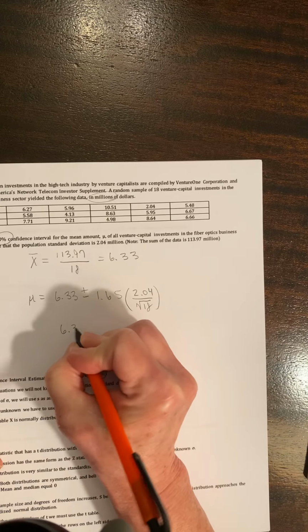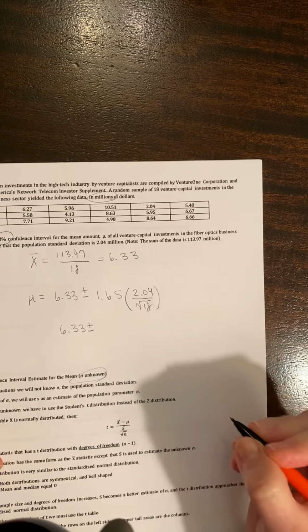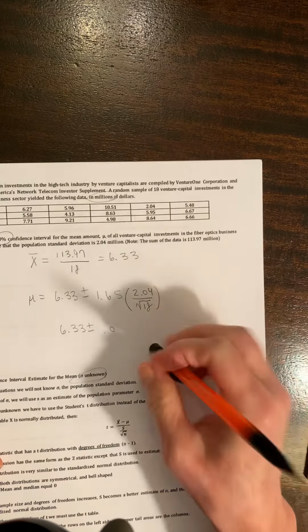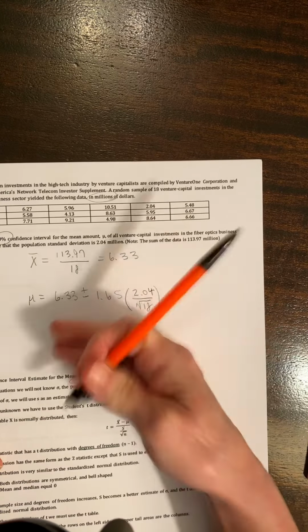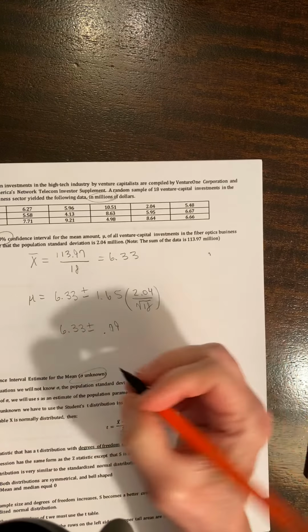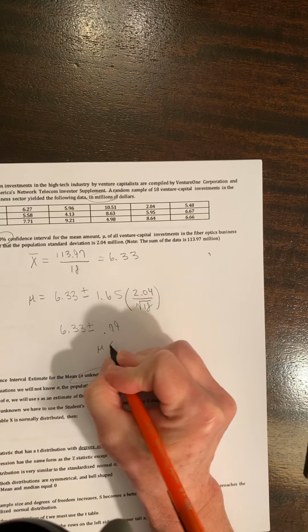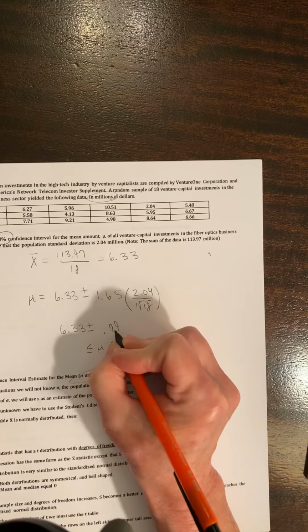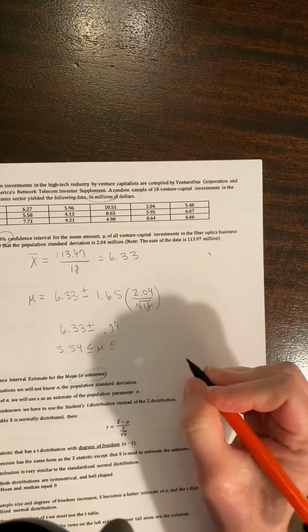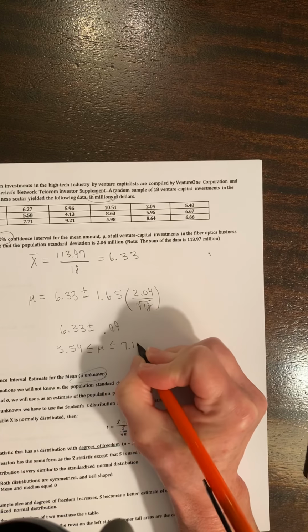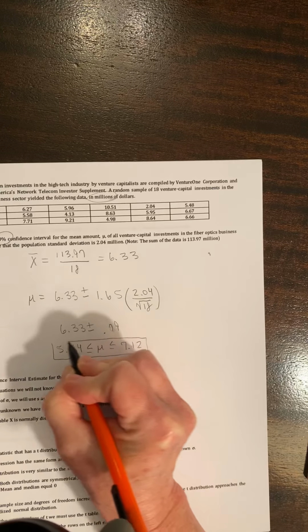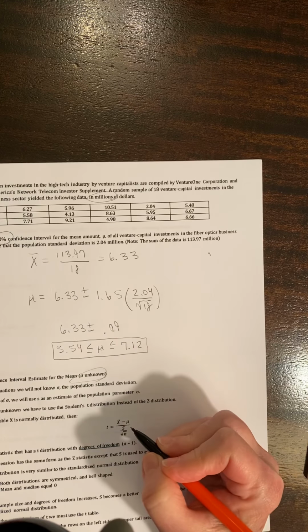So that's 6.33 plus or minus. I went ahead and got a decimal for all of this here. Oh, excuse me, my decimal's in the wrong place, 0.79. And so my interval for mu, subtracting those gives me 5.54 millions of dollars, and adding those gives me 7.12. I'm 90% confident that this interval contains the population mean.